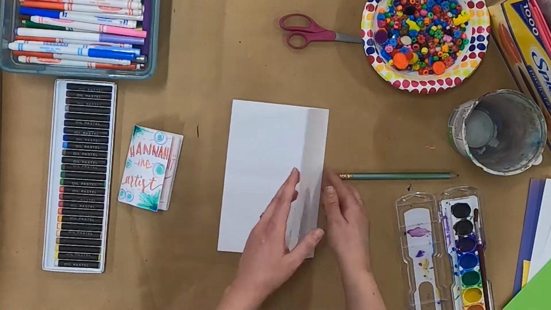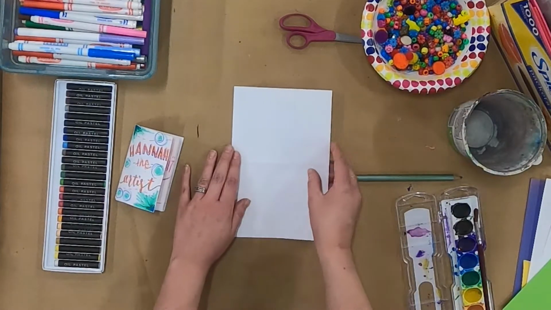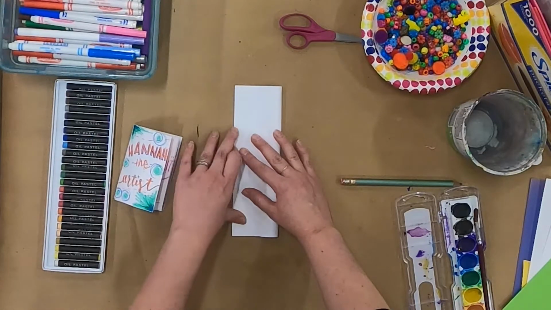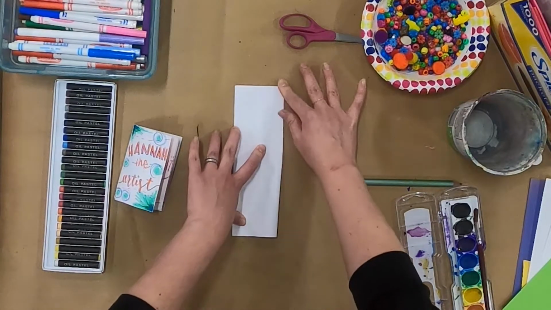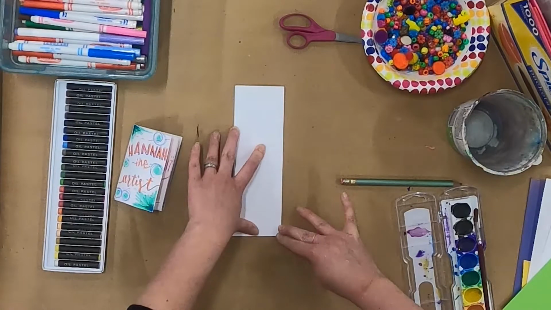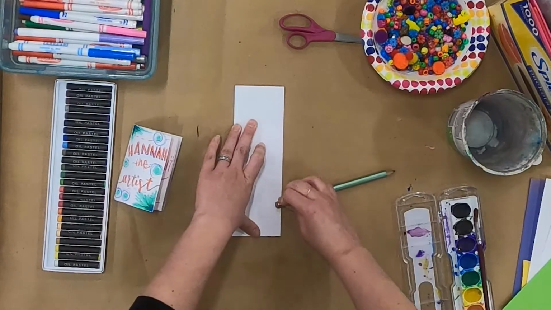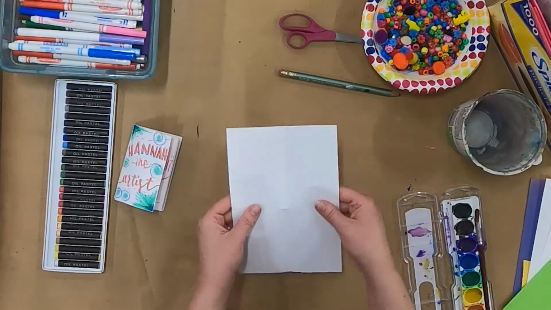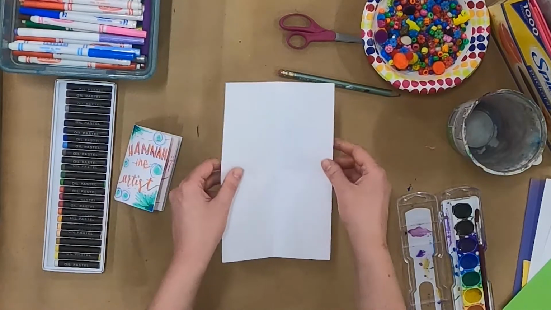And then we're going to fold it in half one more time, still the hot dog way. Okay. Then we'll unfold it just one time so you can see all four corners here.